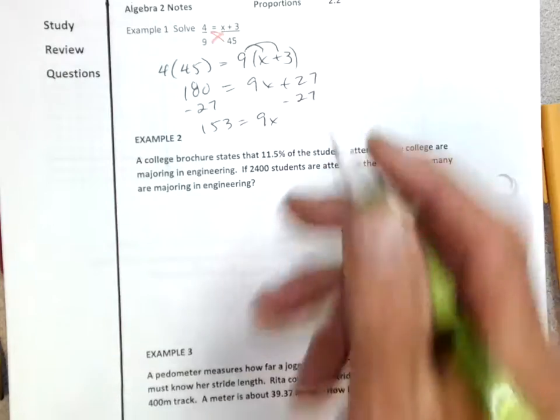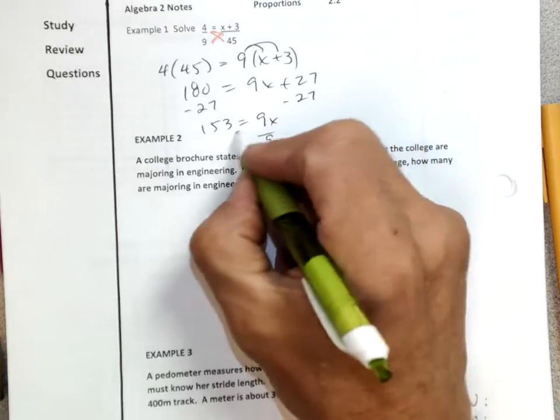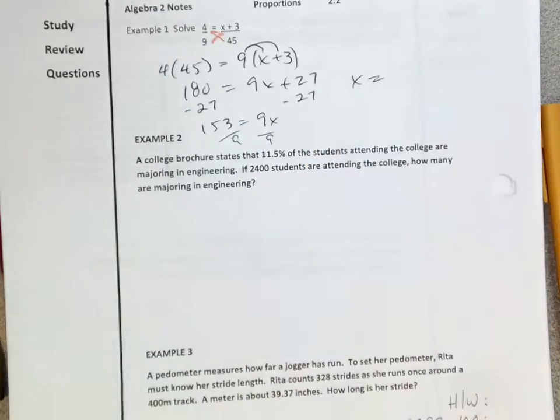I'll let you catch up, okay? So I cross multiplied. And then to simplify it, I went 4 times 45, which is 180. I distributed, okay? I'm going to go minus 27 minus 27. Get 153, and then I'll just divide by 9. And x equals, I'm going to divide by 9, 17.